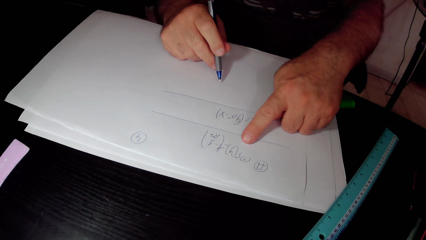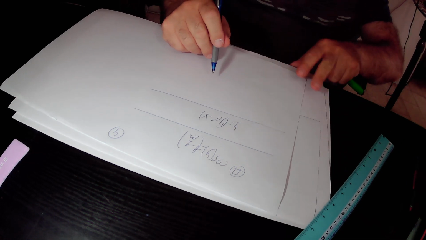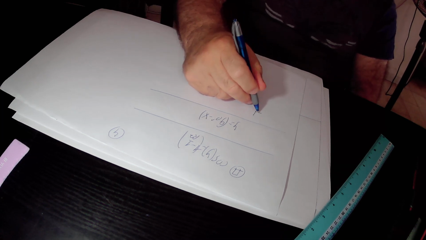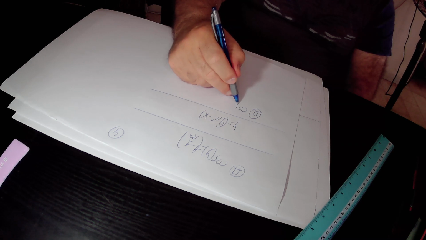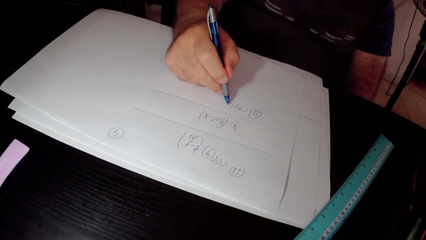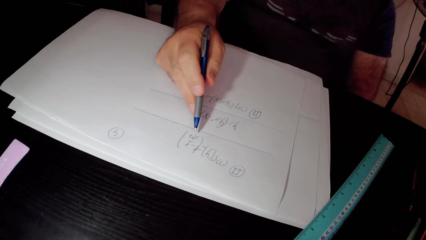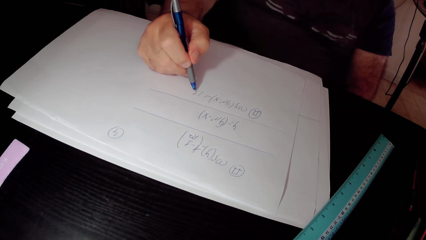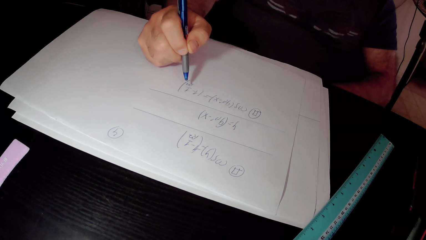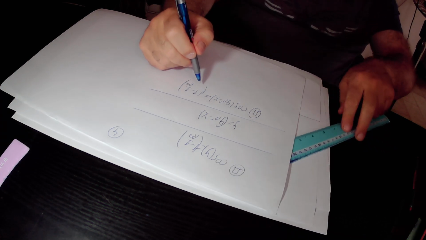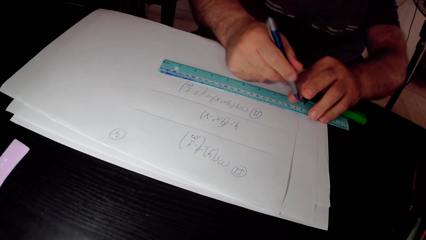Therefore, we can substitute y in equation 2 by 90 degrees minus x. We do it now, and we get that according to equation 2, we have cosine y, so it is cosine, and y is 90 degrees minus x, and it equals 1 minus 1 over r squared. So according to equation 2, cosine 90 degrees minus x equals 1 minus 1 over r squared.